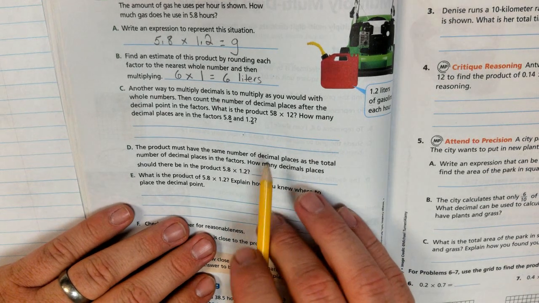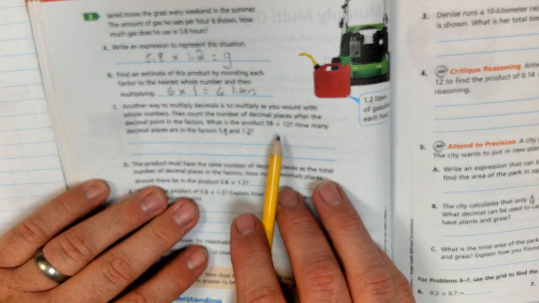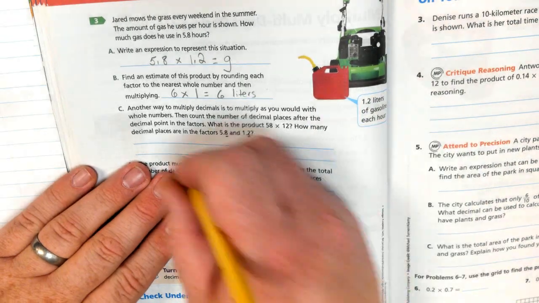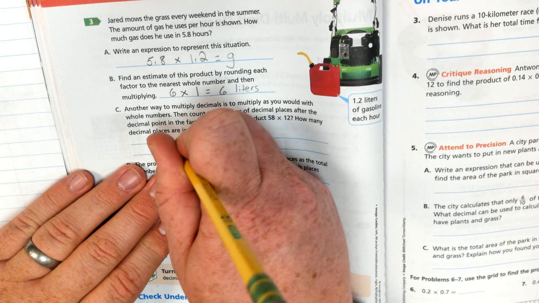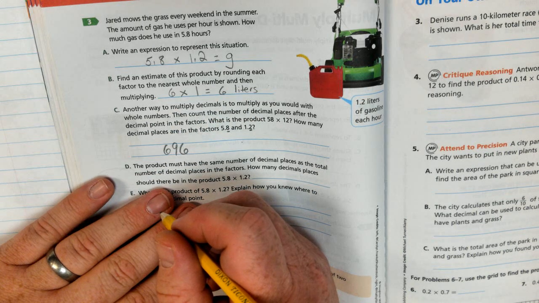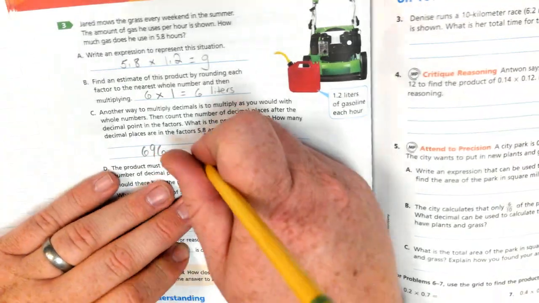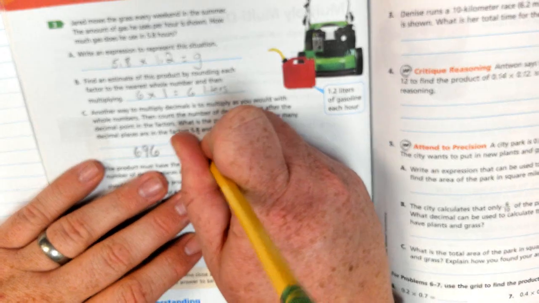All right. So just to be sure that I'm answering the question correctly here, it says, what is the product of 58 times 12? Well, we got 696. And there are 2 decimal places.